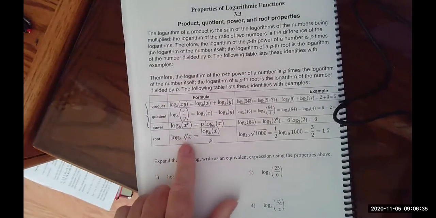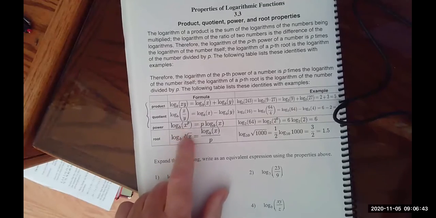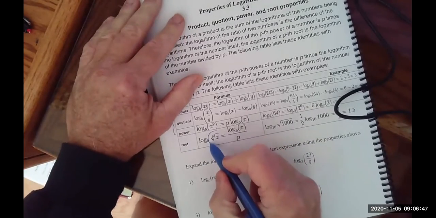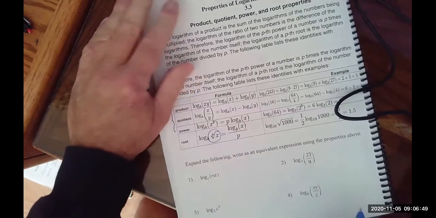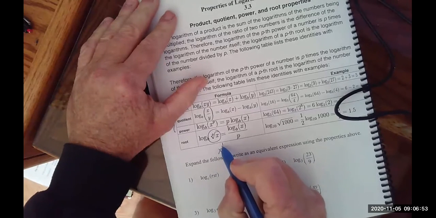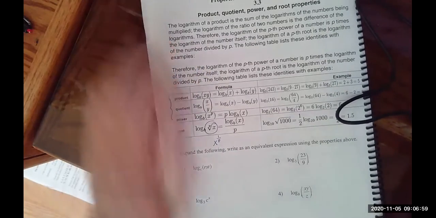The root is actually a version of the power. The root is really the version of the power. All of you would know that this part right here, just what I am circling, can be rewritten as x to the 1 over p power. The pth root, or like the square root.